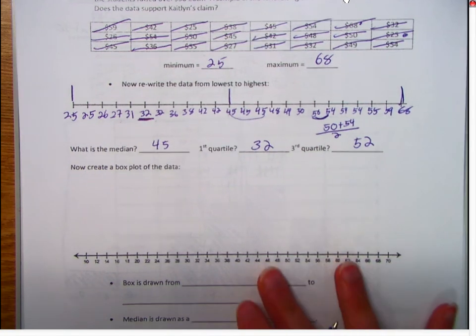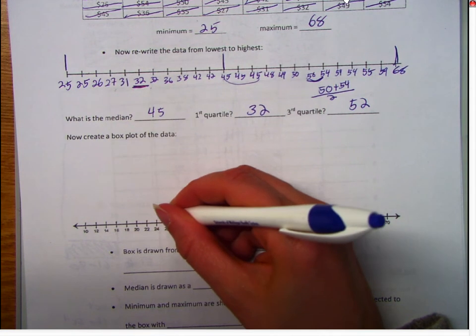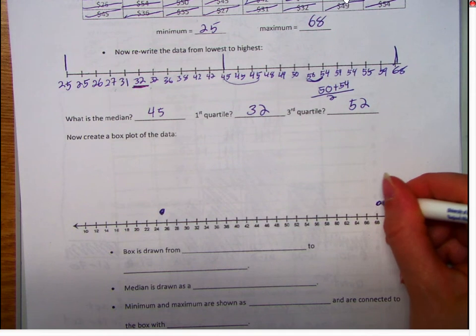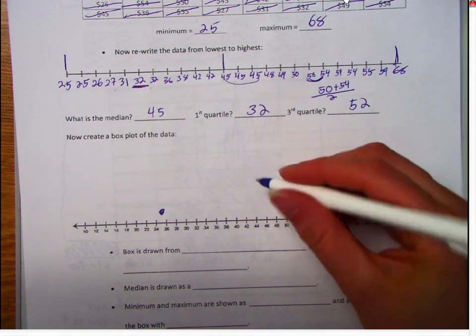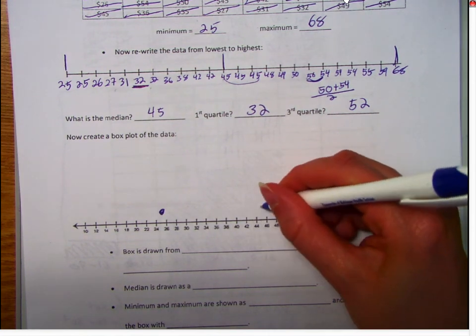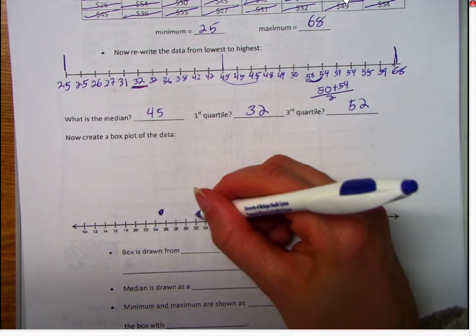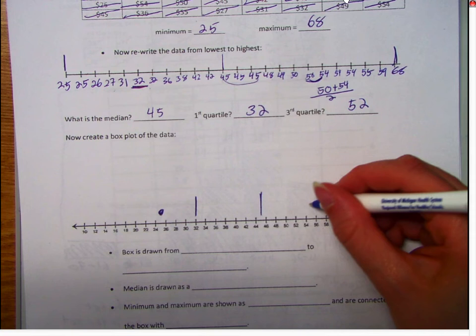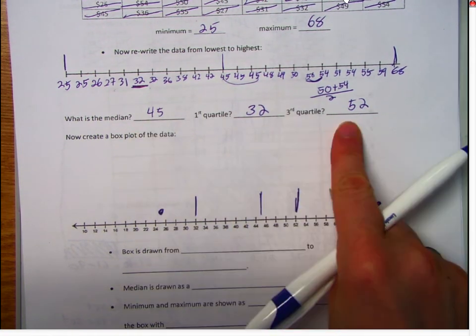Okay, now we can create our box and whisker plot. First I'm going to put my lowest on here. I'm going to put a mark at 25. Then I'm going to put a highest on here and point at 68. Then I'm going to put a line right at my median, which is 45. Then I'm going to put a line at quartile 1, which is 32. Why'd you put it at 68? Because that's a high. Then I'm going to put a line at 52. Median, quartile 1, quartile 3.